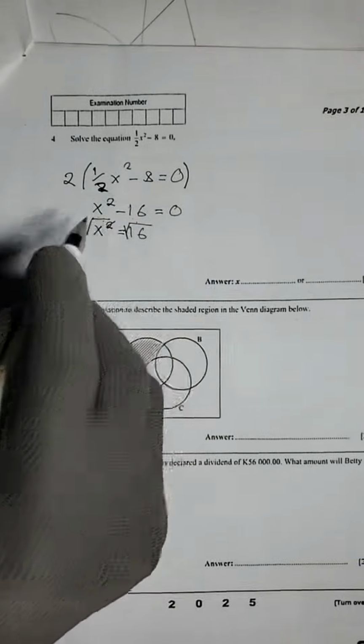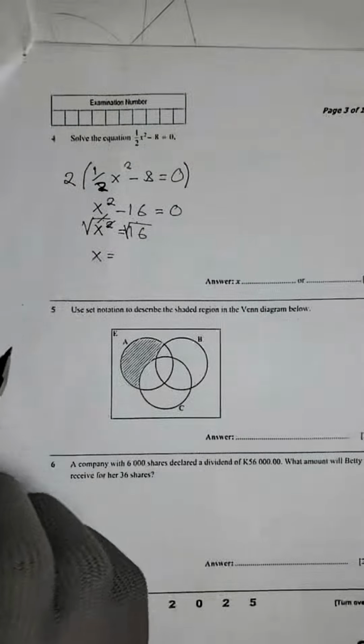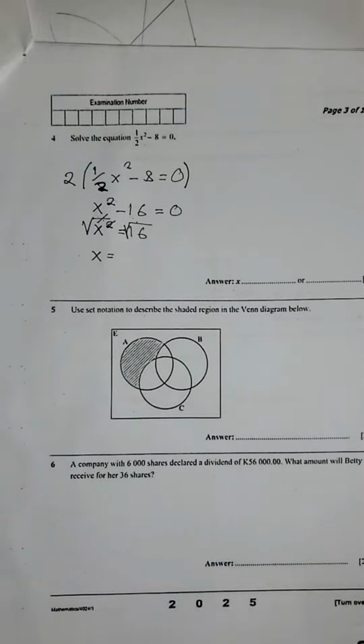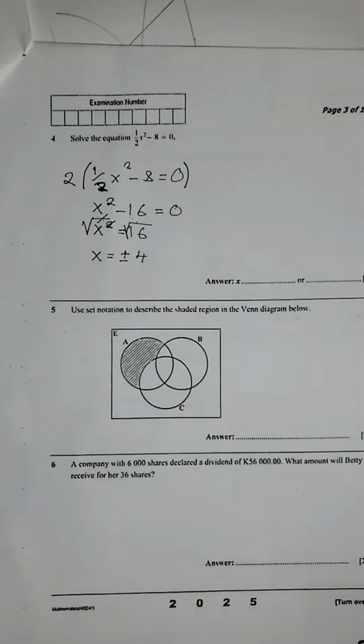I'm going to square root both sides. Okay, since this is a square root, this 2 and this square symbol cancel. So x is equals to, now, a square root of any number can either be positive or negative. So the square root of 16 can either be positive or negative what? 4. Because the square root of 16 is 4. So I can just split these. I can just say x is equals to positive 4 or negative 4.